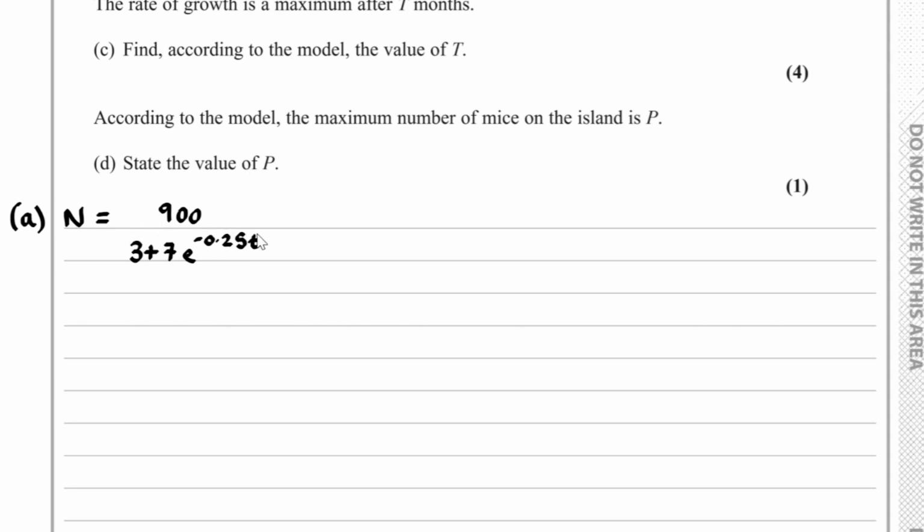So, knowing that, what we have to do for part A is set t equal to 0. That leaves me with n equals 900/(3 plus 7e to the power of 0), which is equal to 900/10, which is 90.